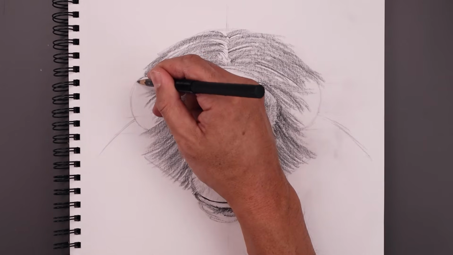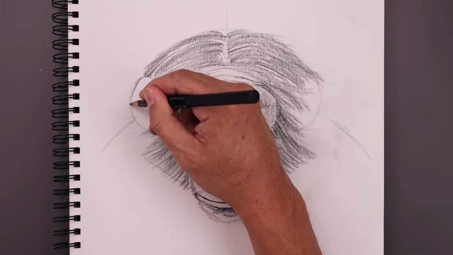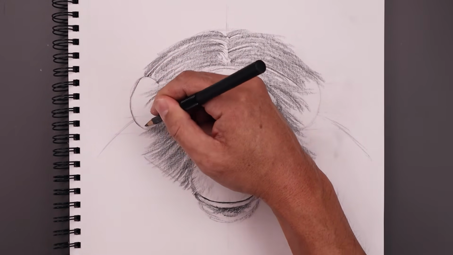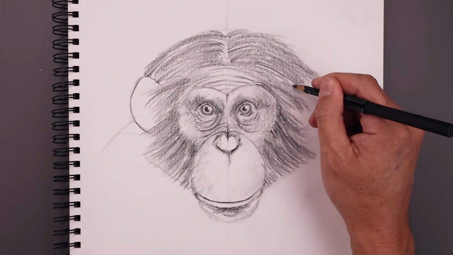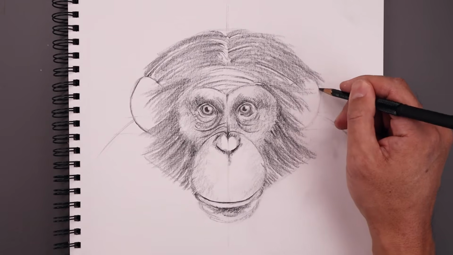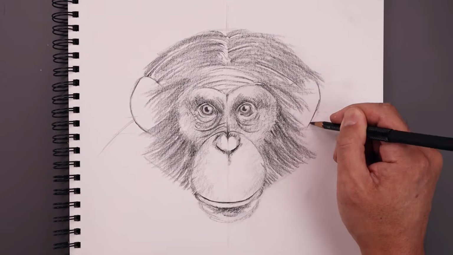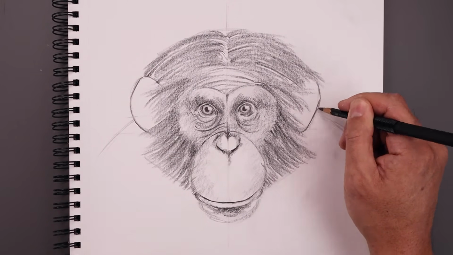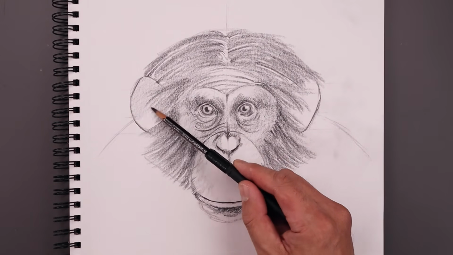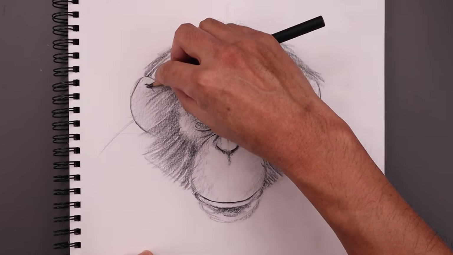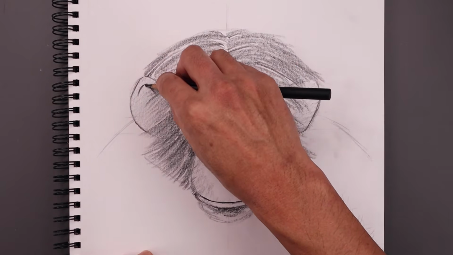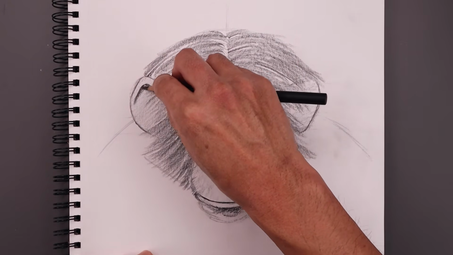Now we can go back with the tip of our pencil and start adding some shape and refining the detail inside the ear. So we'll start with the outside edge. Just fade that into the fur, sort of going in between. Add a light shade to the inside. And we'll add those folds inside with the side edge of our pencil.